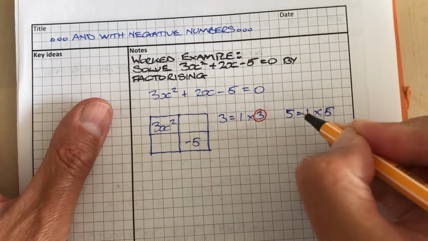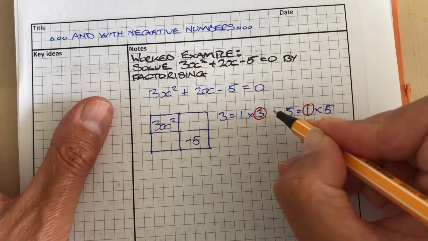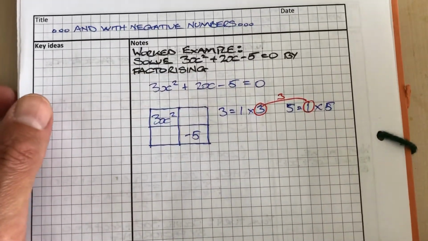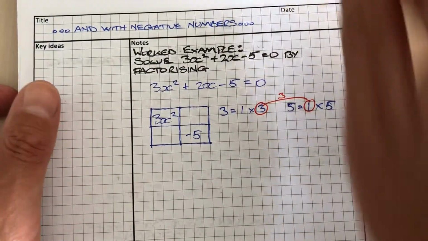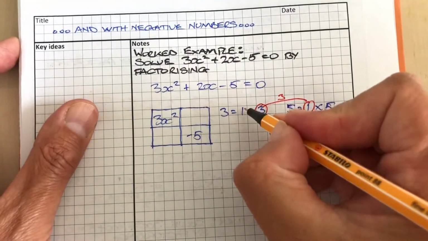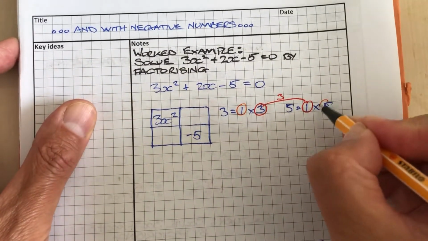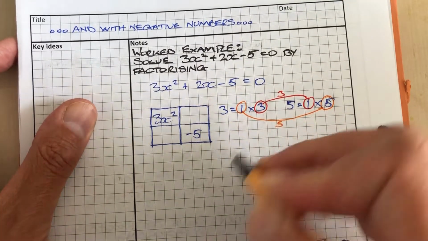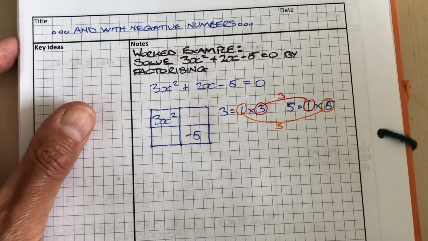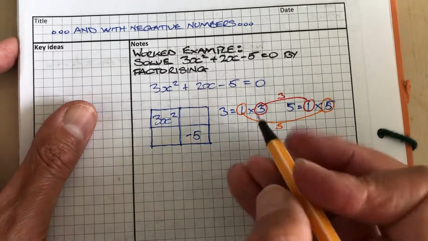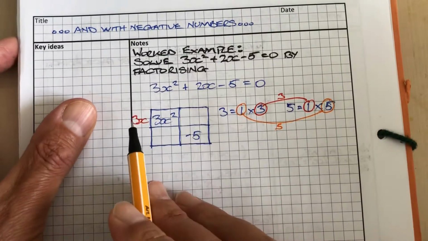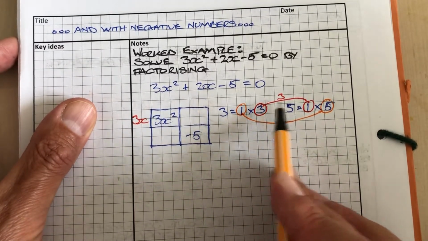So I am going to put 3 with the 1. 3 times 1 makes 3. And I'm going to put the 1 with the 5. 1 times 5 makes 5. So if I put 3x here, it needs to multiply by 1.